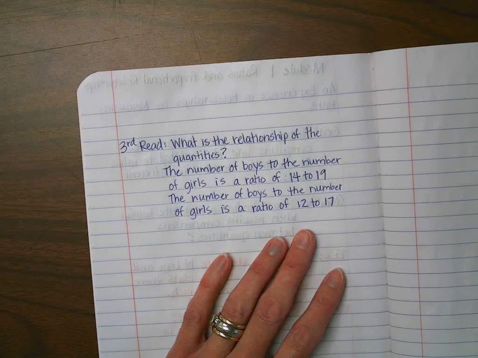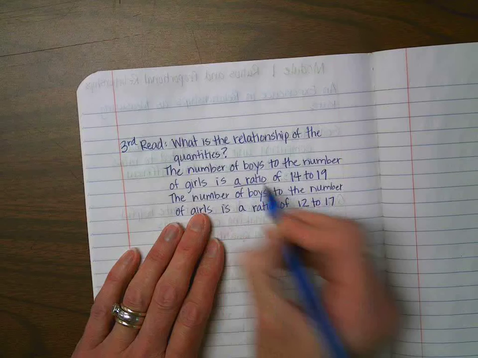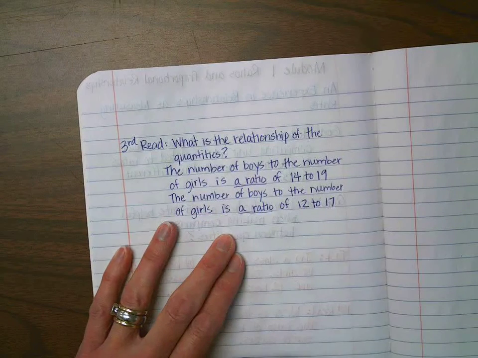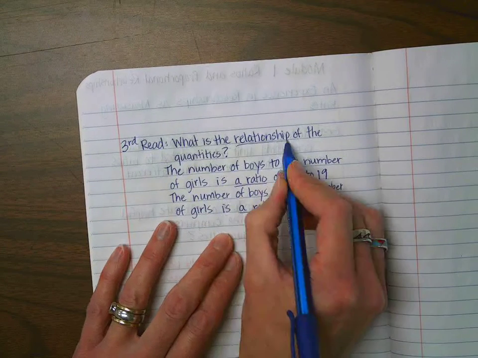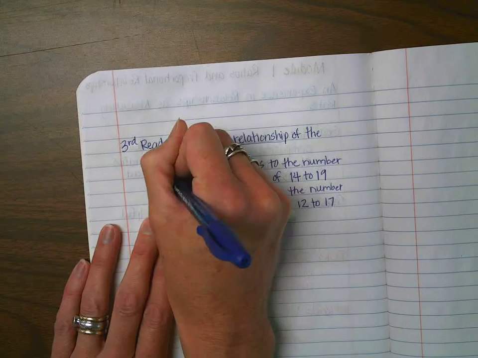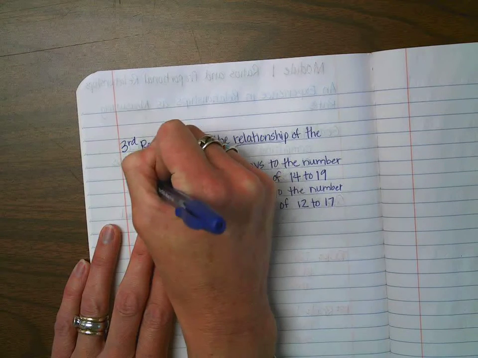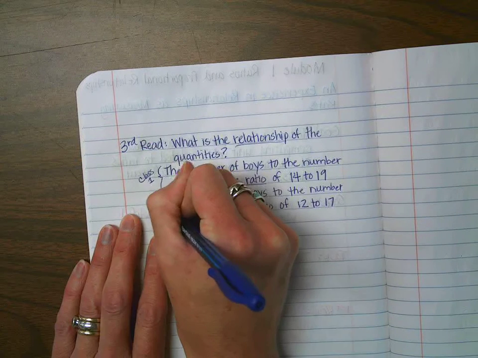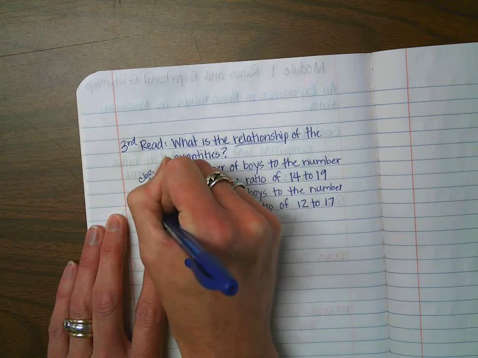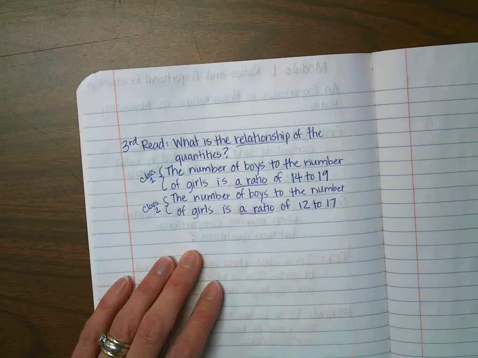So basically the relationship of these quantities is building a ratio. That is the relationship. So underline those words, a ratio. And that is the relationship of the quantities. Remembering that this is class 1 and this is class 2.